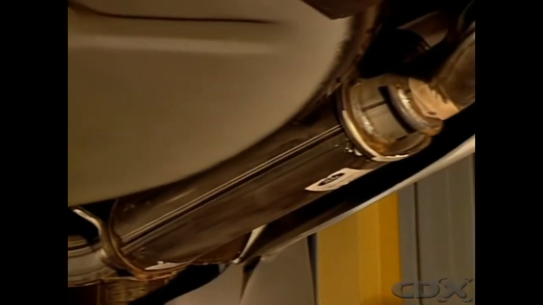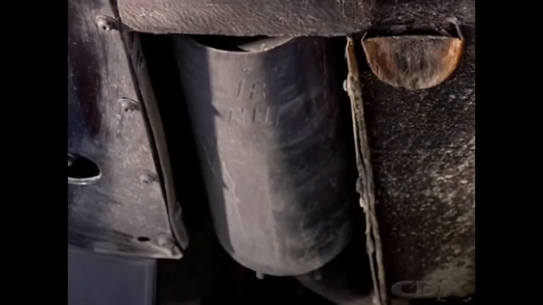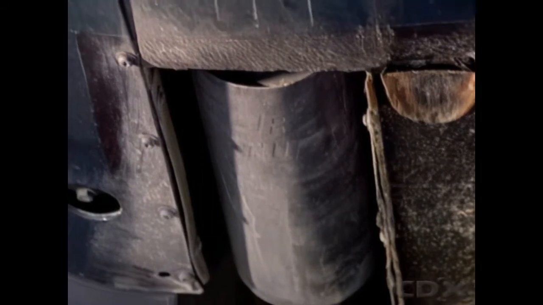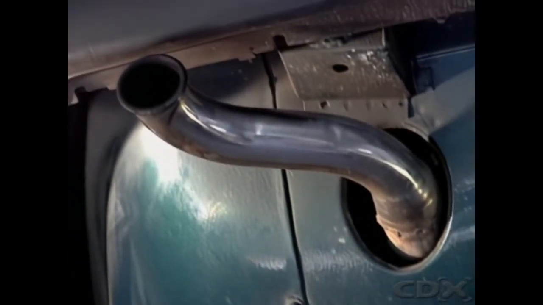Some exhaust systems use a resonator as well as a muffler. It looks like a muffler, but it usually has a straight-through design and it contains sound-absorbing material. It's designed to remove resonance levels that mufflers can't remove.